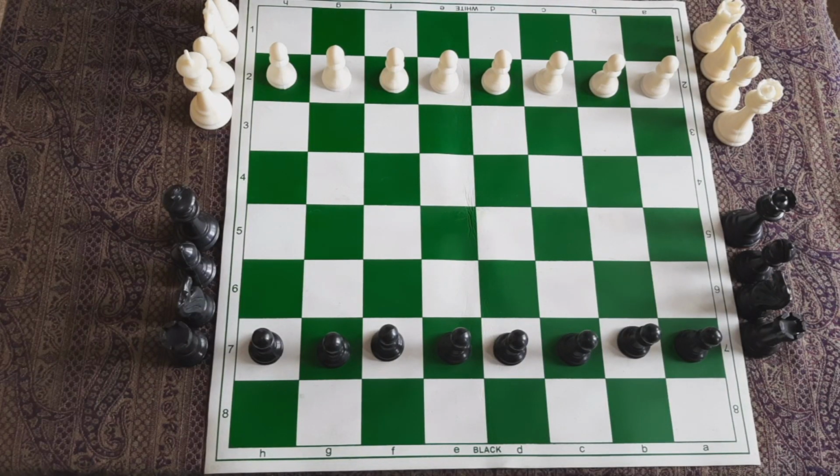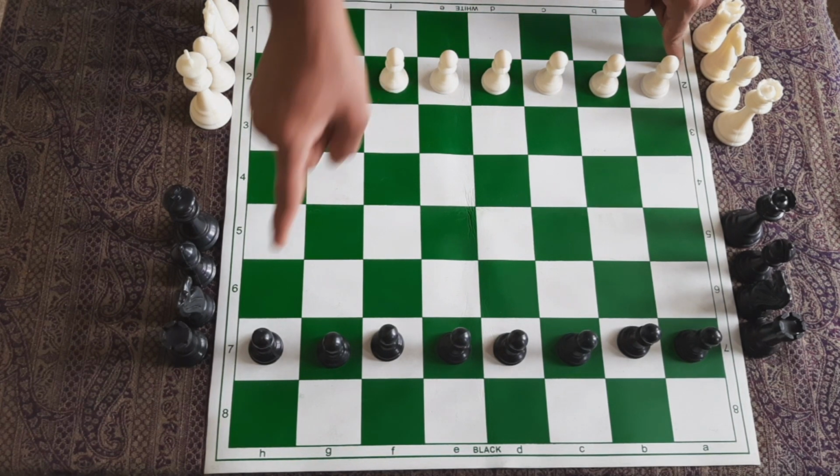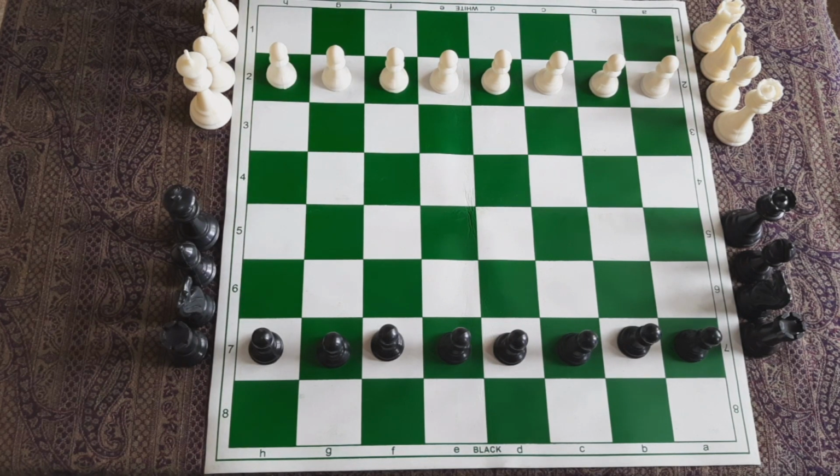Okay, today's first topic is the arrangement of pieces on the chessboard. As we all know, this is a chessboard or a checkerboard. In this chessboard, the second row and seventh row are occupied by minor pieces or pawns, and the first row and eighth row are occupied by major pieces like king, queen, rooks, knights, and bishops. Let's arrange it one by one.